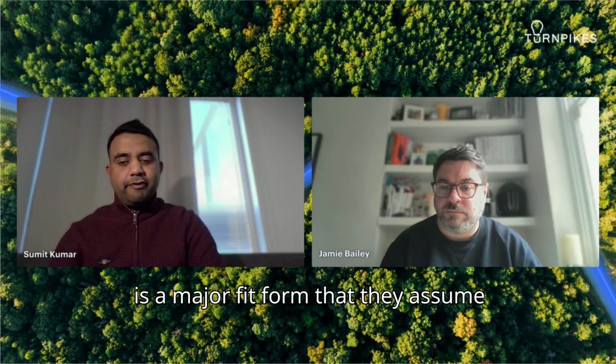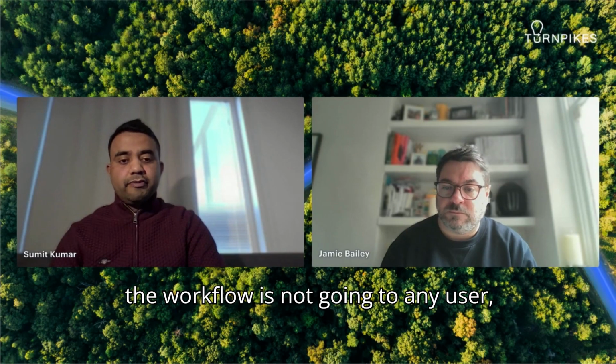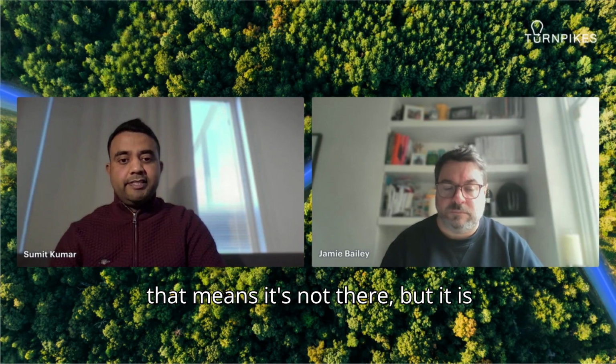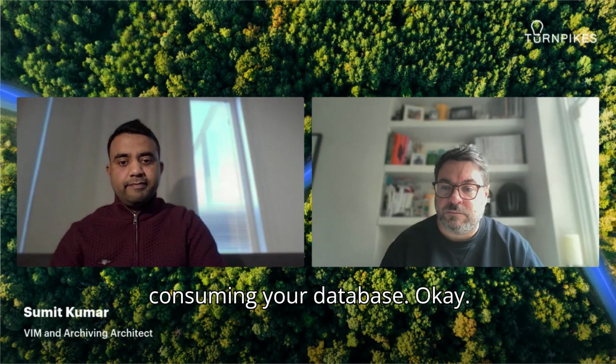This is a major pitfall: they assume that if the workflow is not going to any user, it's not there, but it is there, in an error status somewhere, consuming your database.